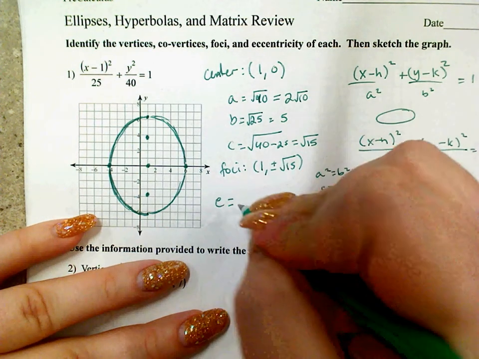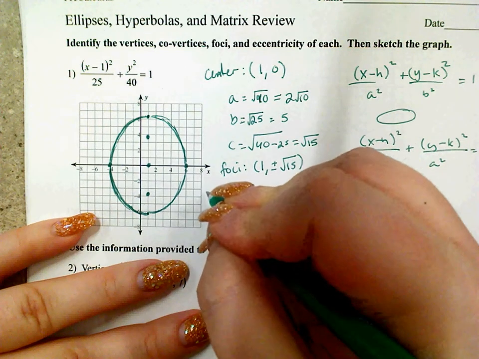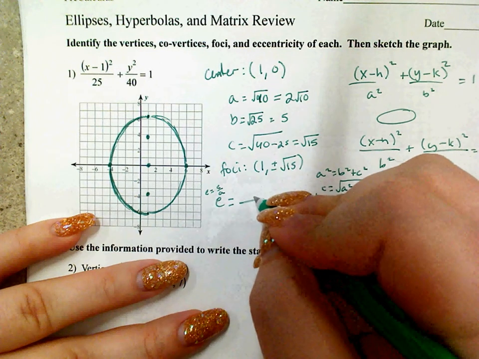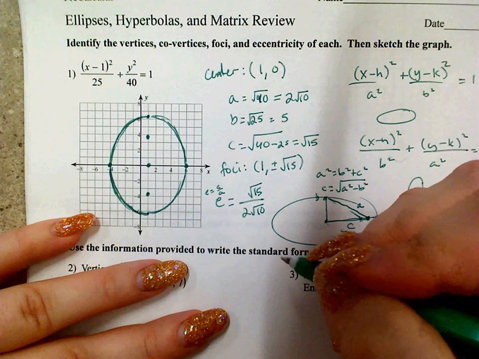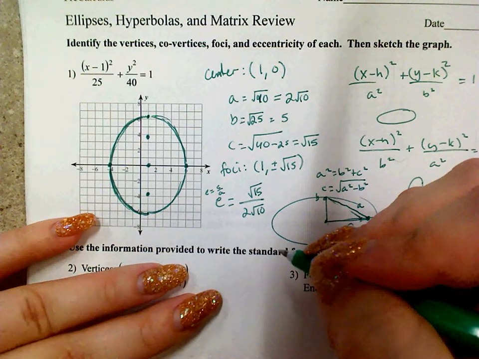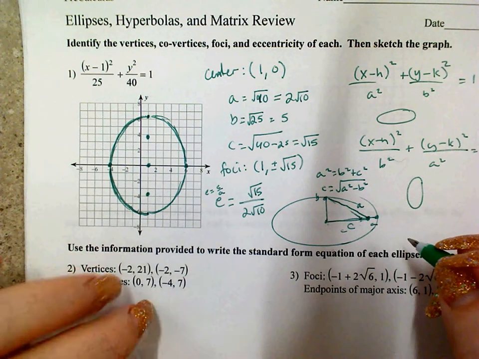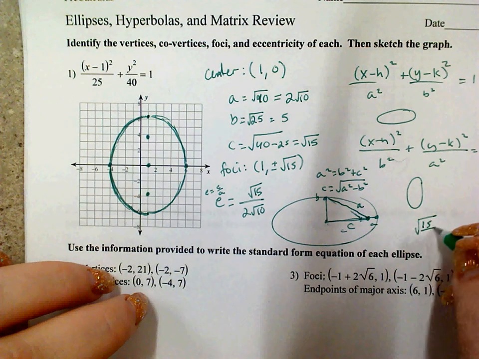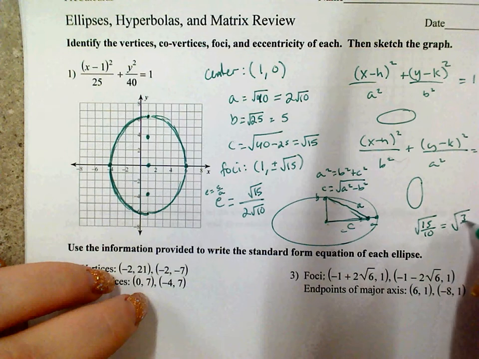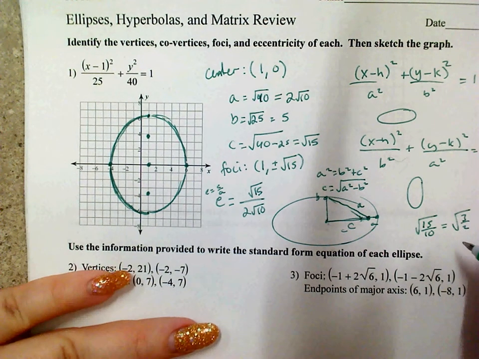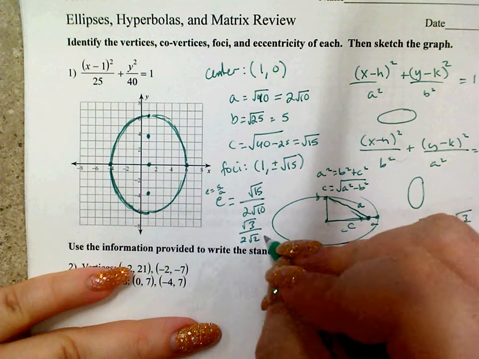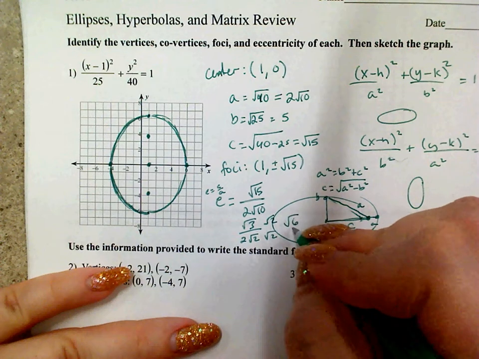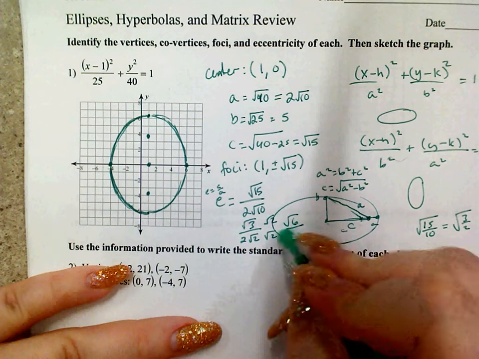But I did forget the eccentricity. Eccentricity is C over A. And if C is the square root of 15, and A is 2 square roots of 10, then I do expect us to simplify that. Okay. So just as a reminder, the square root of 15 divided by the square root of 10 might as well just be the square root of 15 divided by 10, which is the square root of 3 halves. And I guess I could leave it like, yeah, okay. So that's like the square root of 3 over 2 square roots of 2. I'm okay with us leaving it like that. You don't have to rationalize. I mean, you could say the square root of 6 over 2 times 2, which is 4. That would be the most rationalized form.